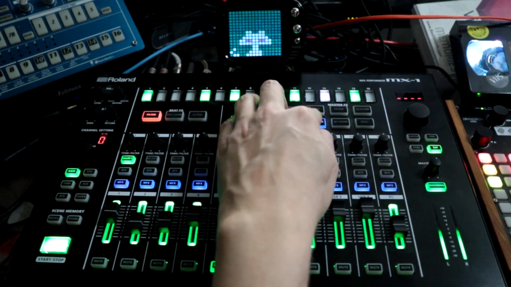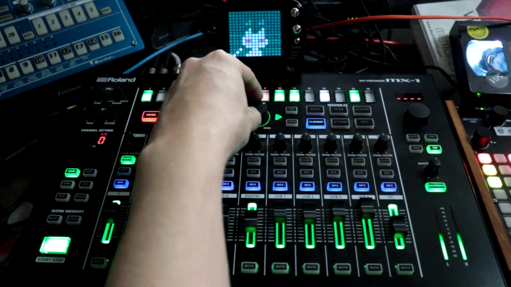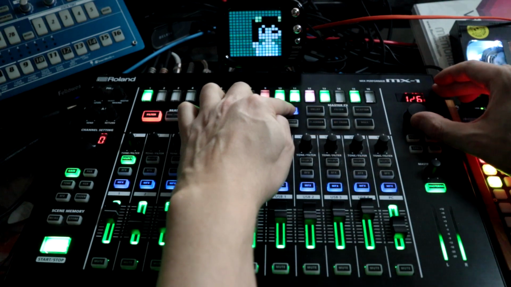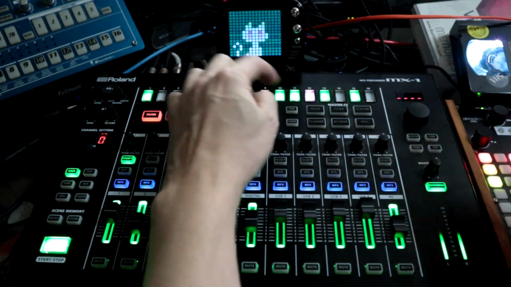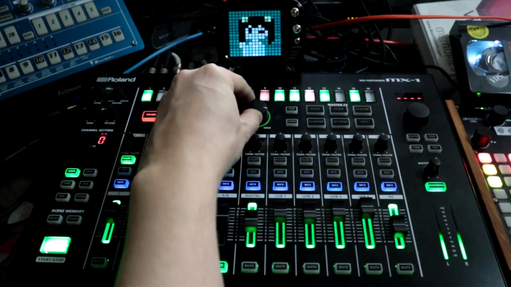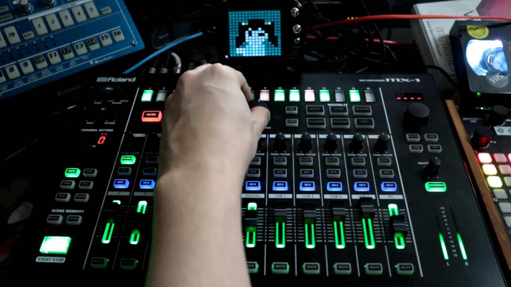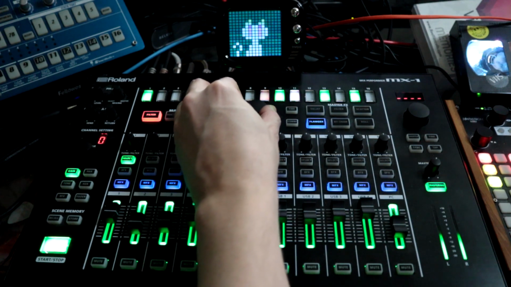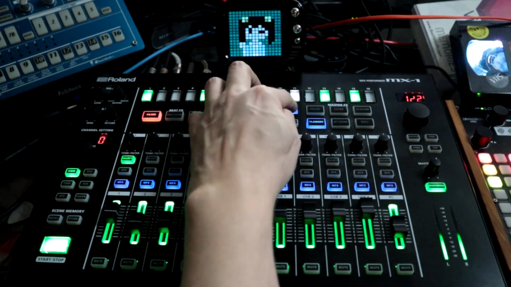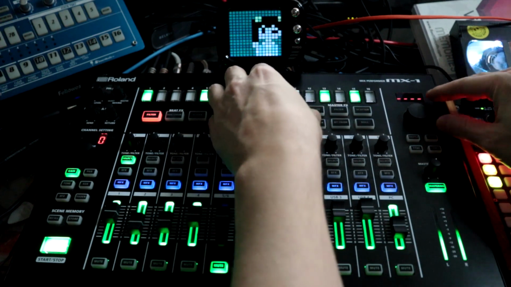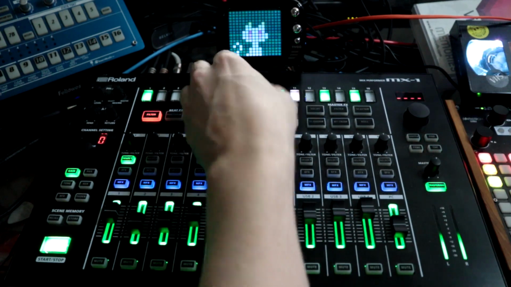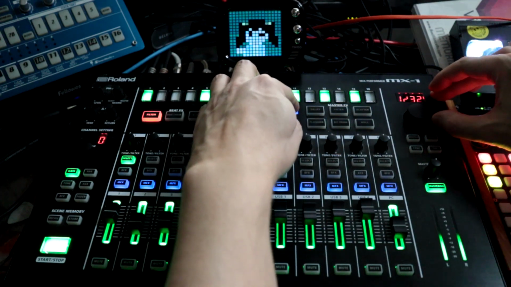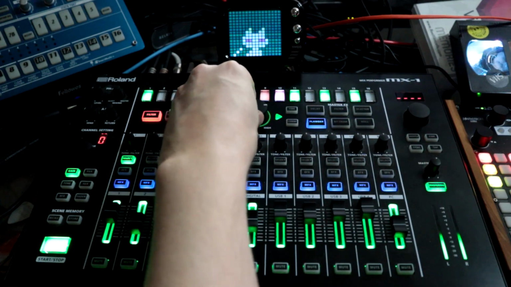Next we have Flanger 1. Now if I go here, we can change the time of that. So it's going to be beat synced. This is like the feedback or intensity, it seems like. Flanger 2. Kind of subtle.